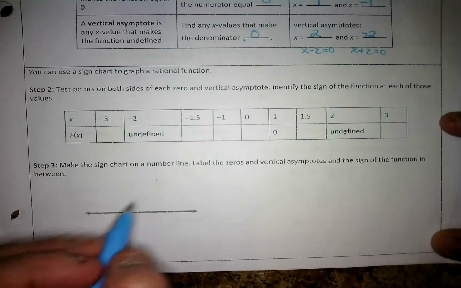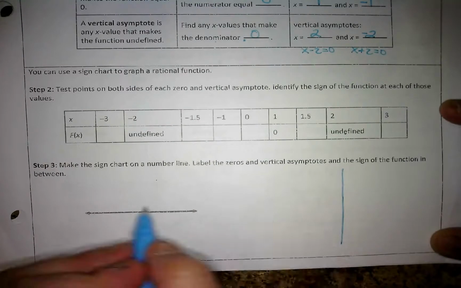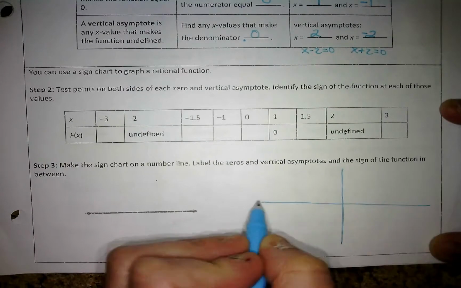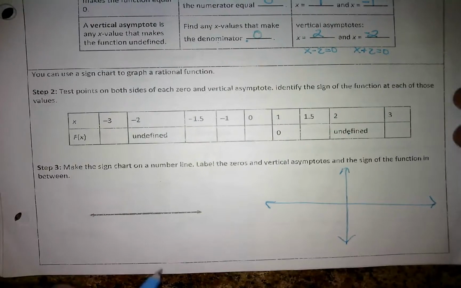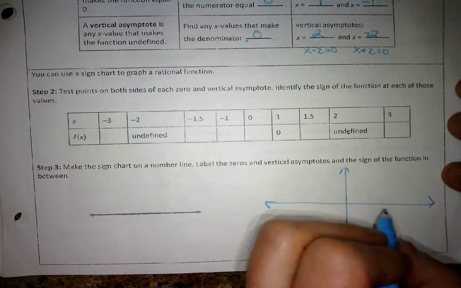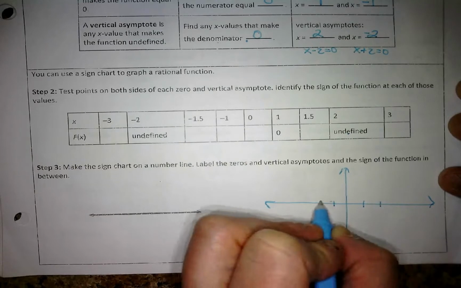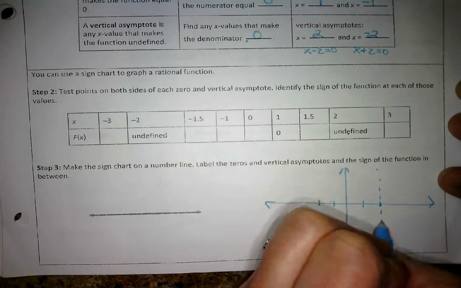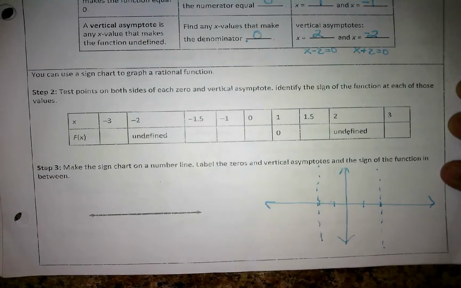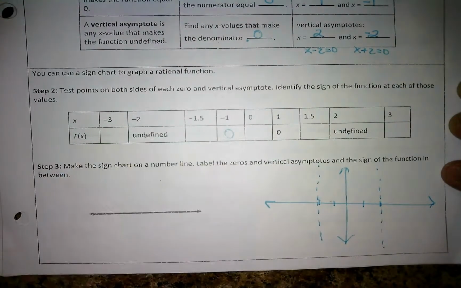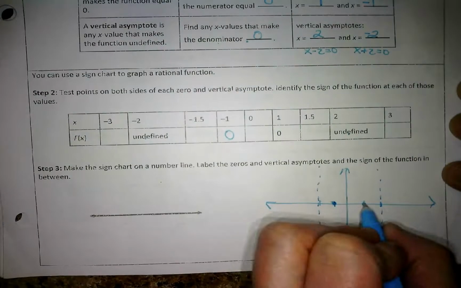This has you drawing this sign chart. I don't ever draw the sign chart. So let's just go ahead and draw our graph. You can just do it there if you want. So at positive 2, there's a vertical asymptote, and at negative 2, there's a vertical asymptote. We know that at negative 1, our y value is 0, and at positive 1, our y value is 0.